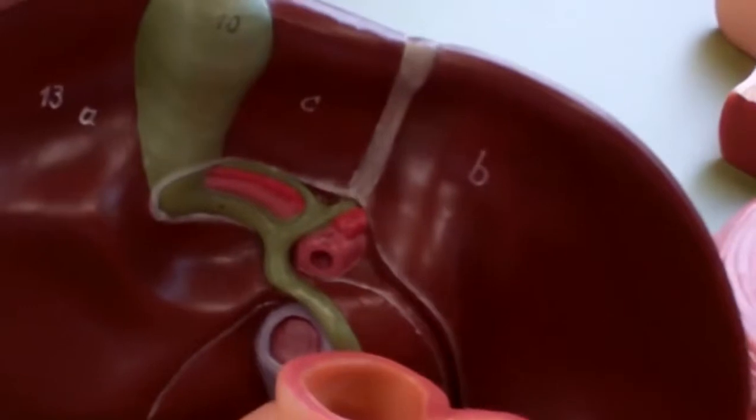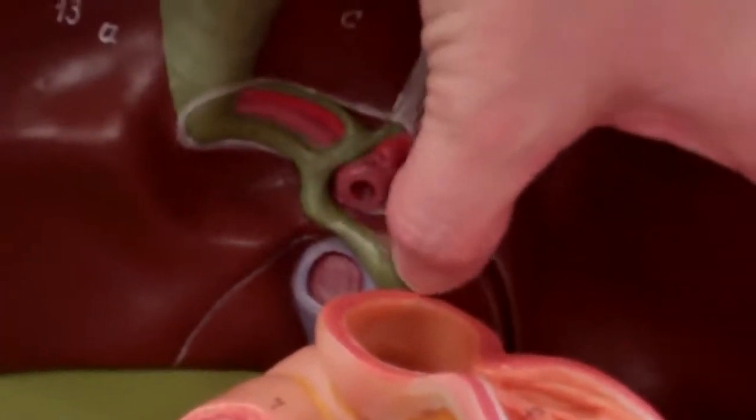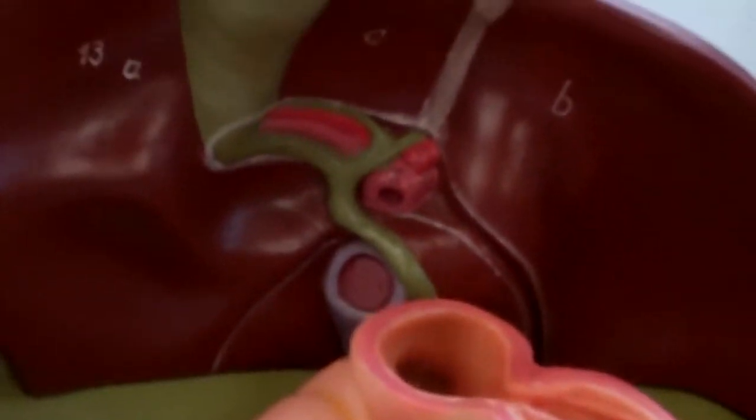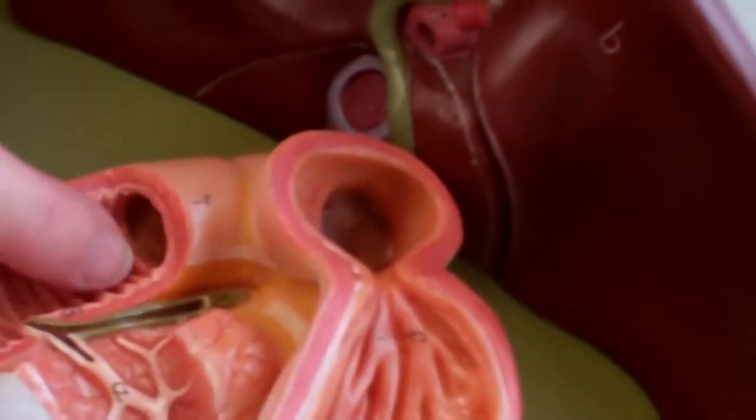There's generally 2 on our models. And where those guys come together and form this structure that comes all the way down to the duodenum is the common bile duct. So this is the common bile duct right here. All the way down, it's going to dump bile into the duodenum.